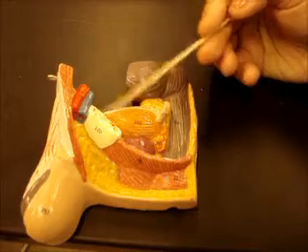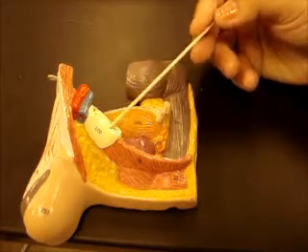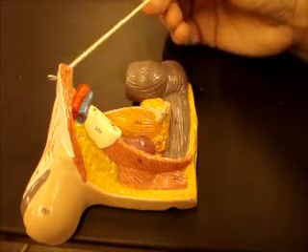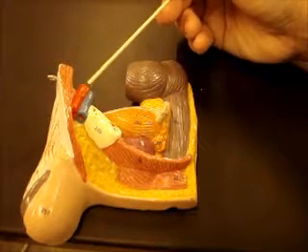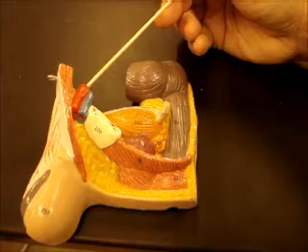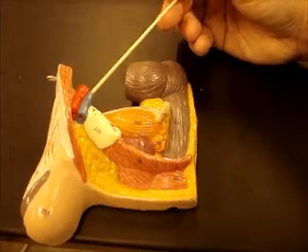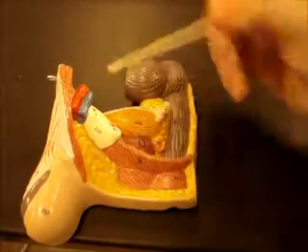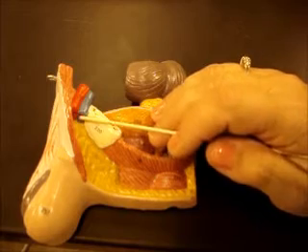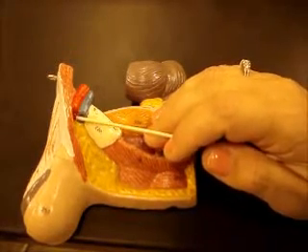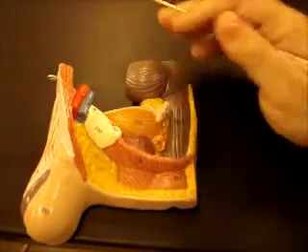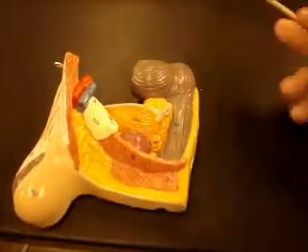Notice here is your bone, your os coxa bone. So your inguinal canal would be right here, which would make this side of this little piece of vessel external iliac artery and vein, because it's in the pelvis. Once it comes through that inguinal canal, however, it is now femoral artery and vein. There's your prostate gland.